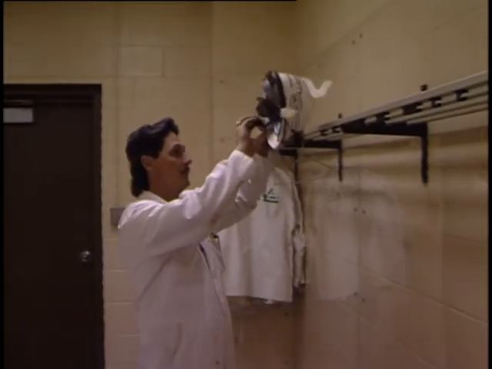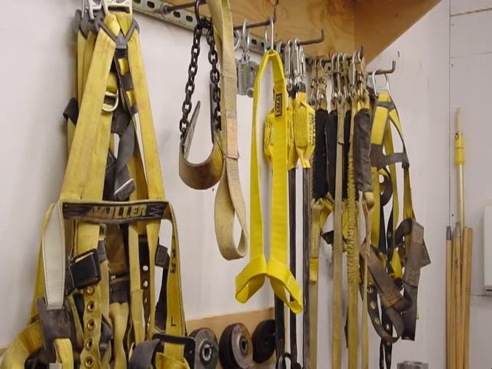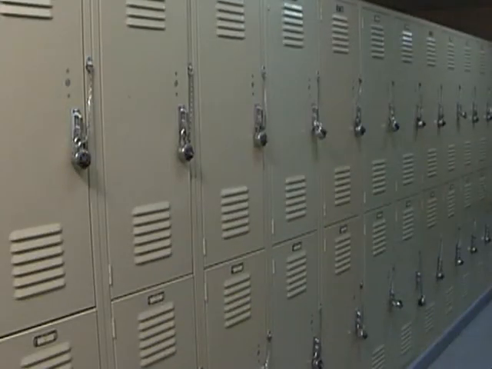PPE should be stored separately from street clothes to avoid cross-contamination. Potentially contaminated PPE should be cleaned and stored in a well-ventilated space with plenty of breathing room around each item. Store different levels of PPE separately to prevent issuing the wrong items by mistake.